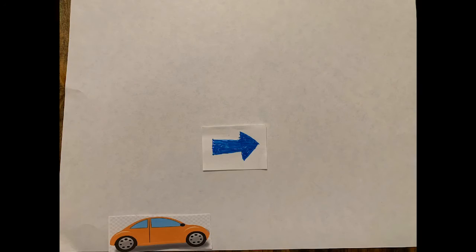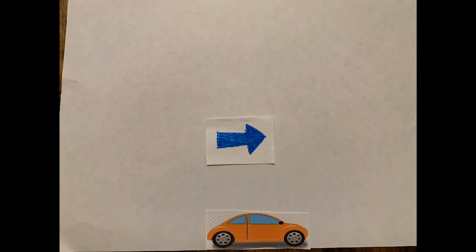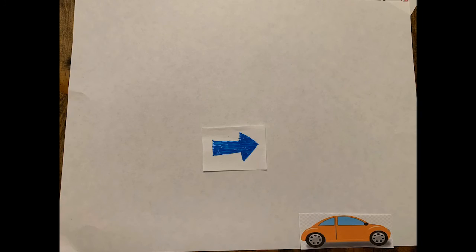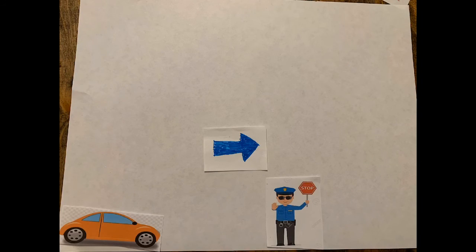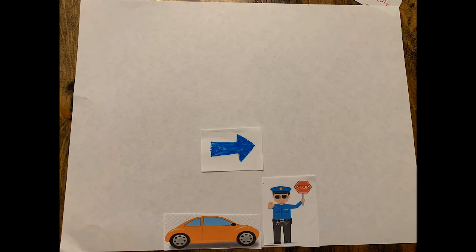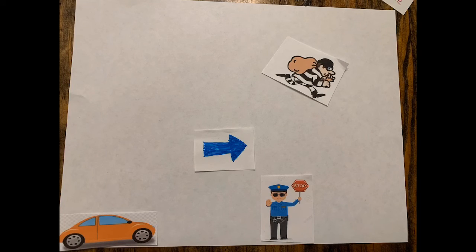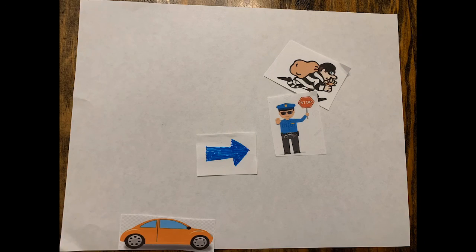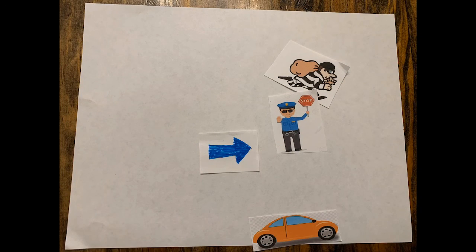Without the policeman, the car is going to be able to drive right across the road and get to its destination. But if there's a policeman, the car is not going to be able to drive all the way through and is going to be stopped. If there's a thief, the policeman's not going to want to stay on the road. He's going to want to go catch the thief. So this is going to allow the car to drive down the road without being stopped.